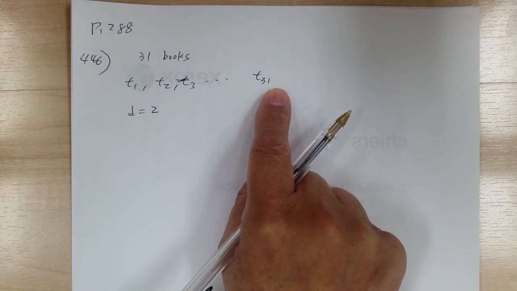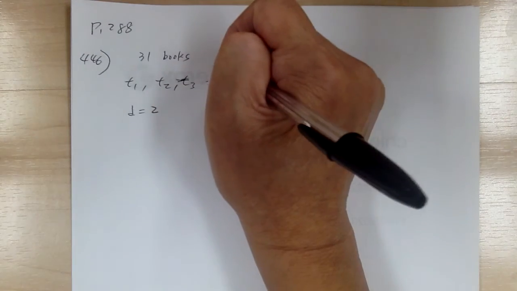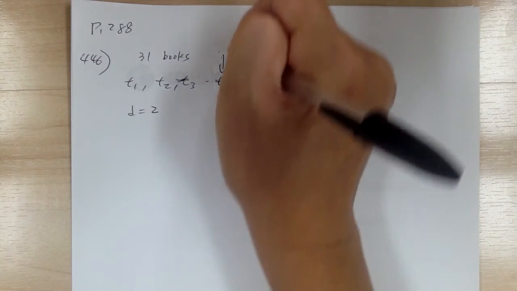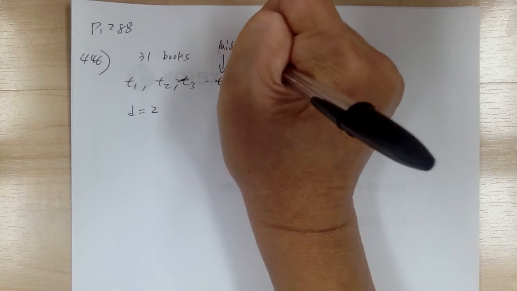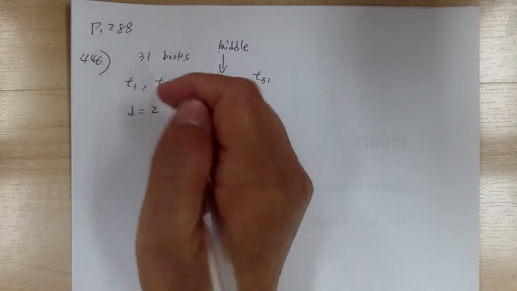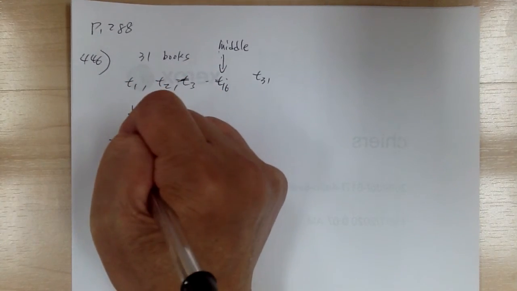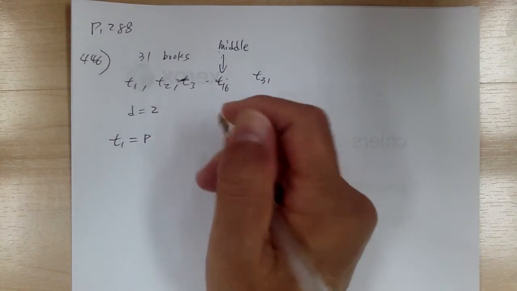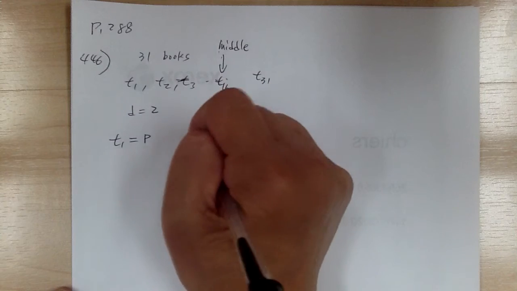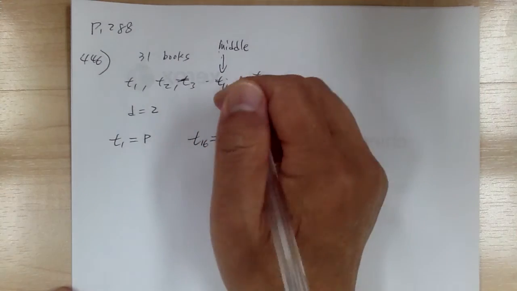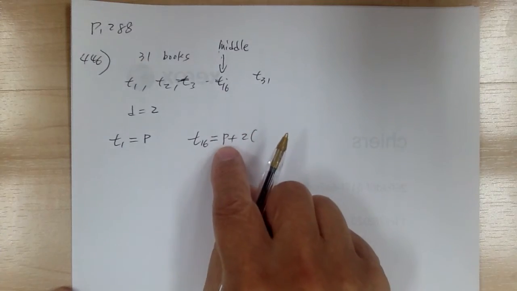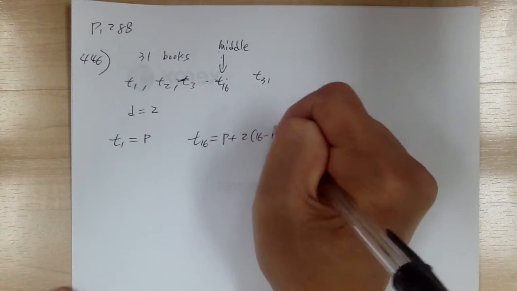So your middle book would be T16. Okay, so T16 would be the middle book.